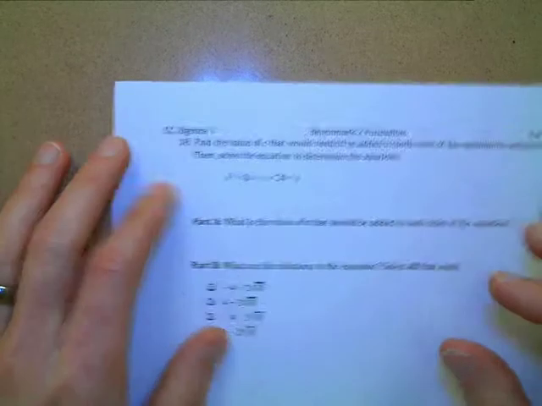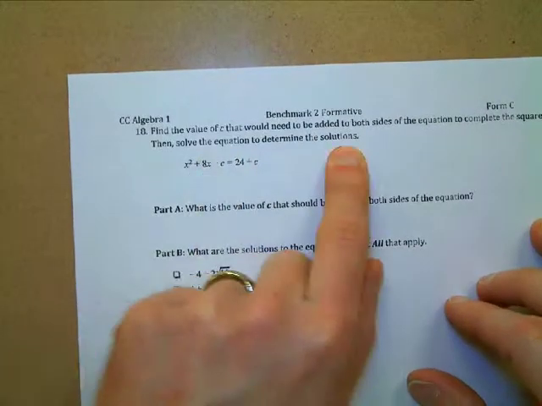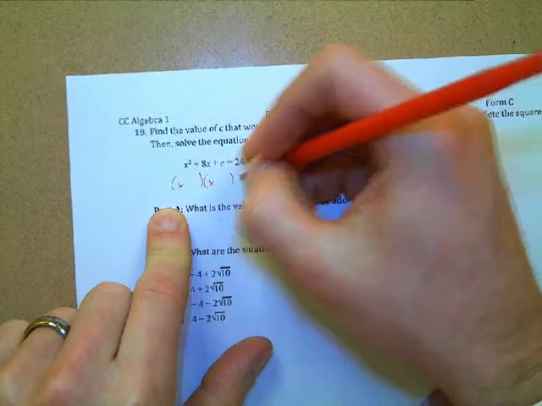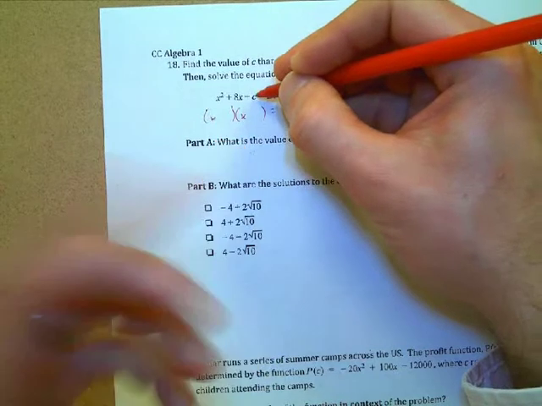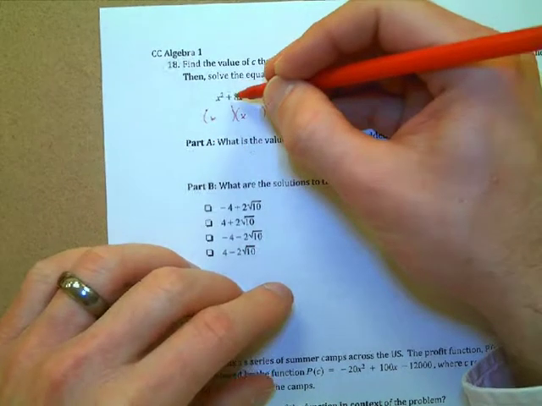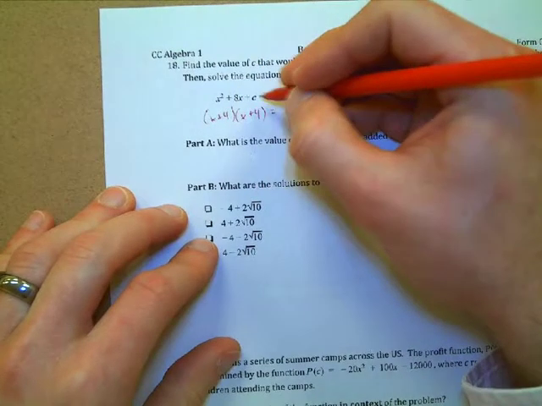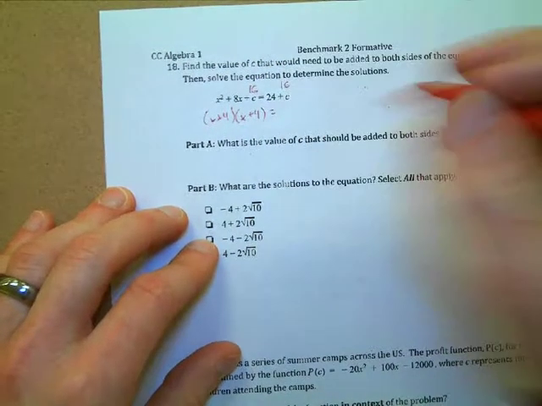18, last one here. Find the value of c that would need to be added to both sides of the equation to complete the square, then solve the equation to determine the solutions. Okay, so we want to complete the square here. Remember, to complete the square, you're looking to factor this to create 2 of the same factors. So we need these 2 numbers here that we don't know. They have to multiply to make c, which we'll figure out, but they have to add to make 8. Well, what 2 numbers add to make 8 and are the same number? Well, it's clearly 4 and 4, which makes c, well, 4 times 4 gives us 16. Okay, so c is 16.